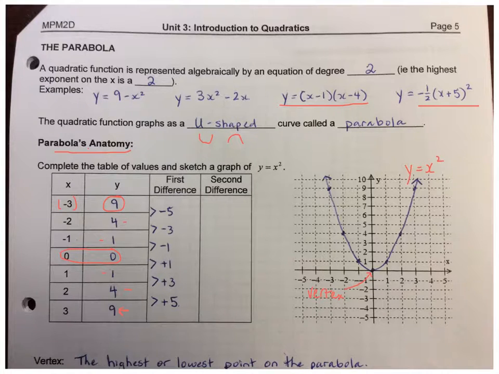The vertical line that goes through that vertex happens to be the y-axis. It isn't for every parabola, it is for this one. The y-axis has an equation of x equals 0. It's a vertical line, the slope's undefined, and every single y point on that line is a y-intercept. Its equation is x equals 0. Any point along that red line I drew has an x-coordinate of 0. So that vertical line is called the axis of symmetry.